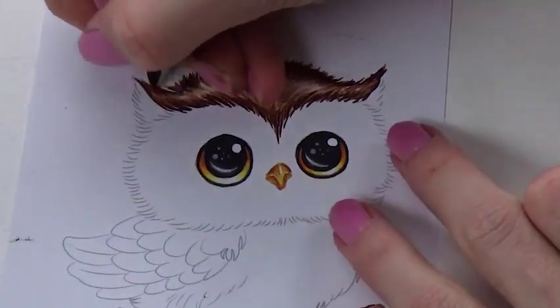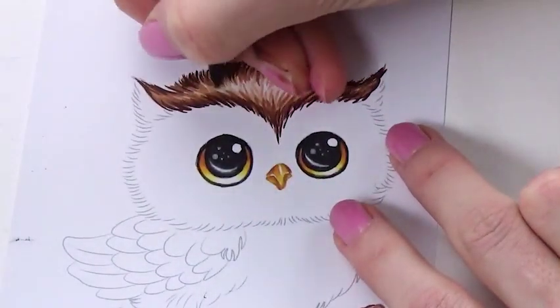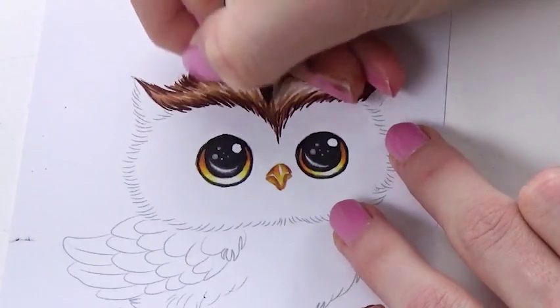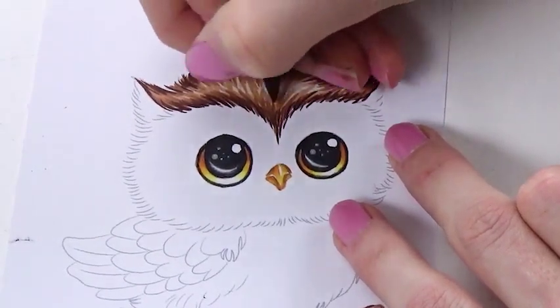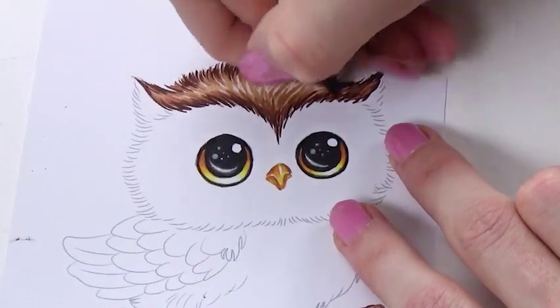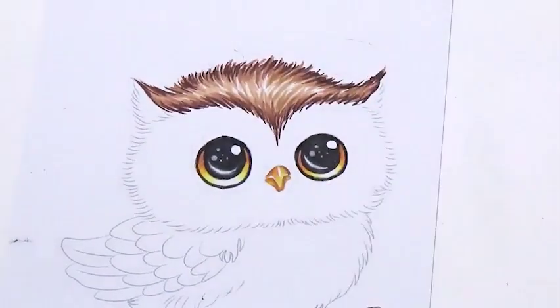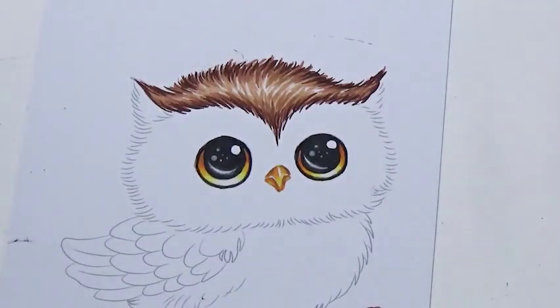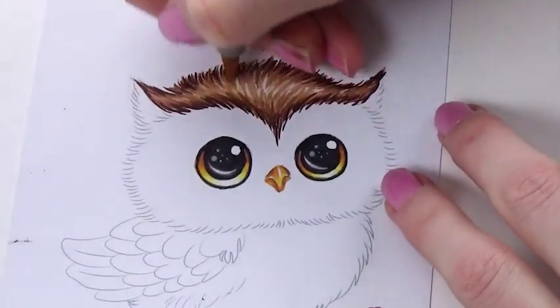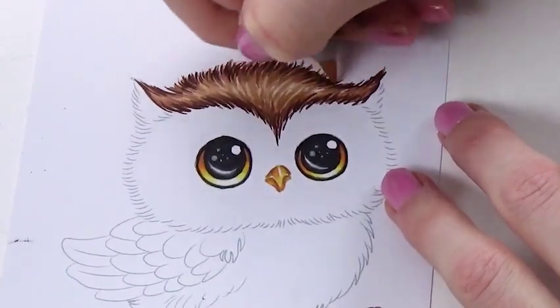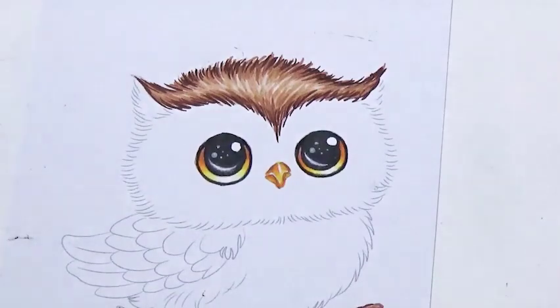E110 or my E13. You can see already how much richer that blend is coming out the second time around. And then my E090 or E11. All right, now with that same blend, I'm going to continue around the rest of the face.